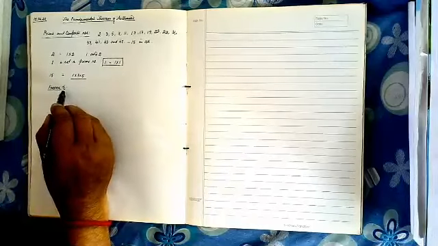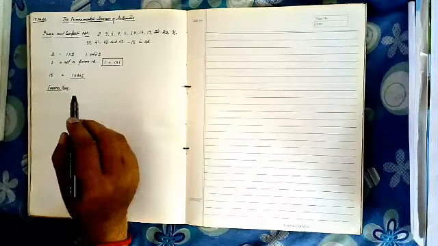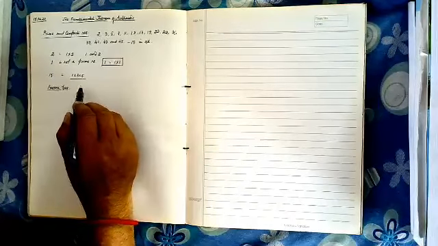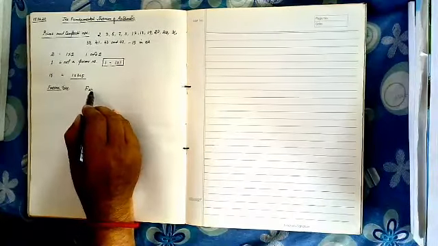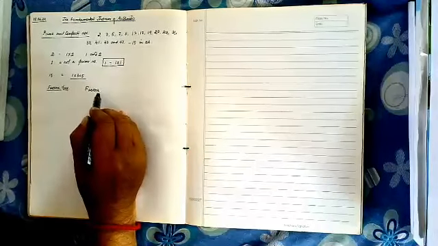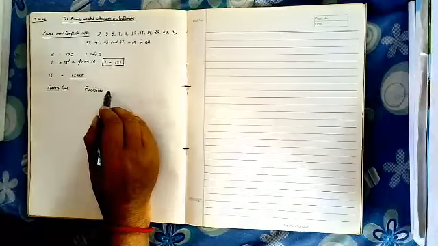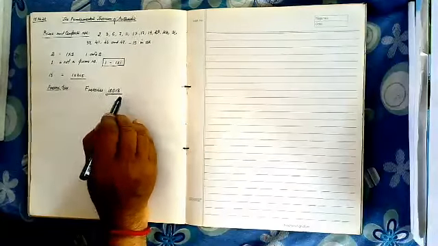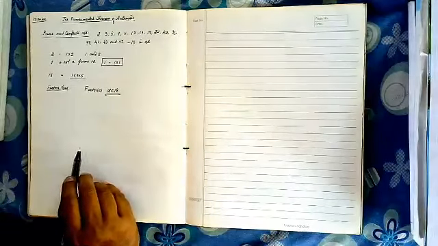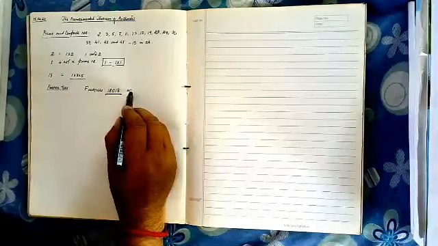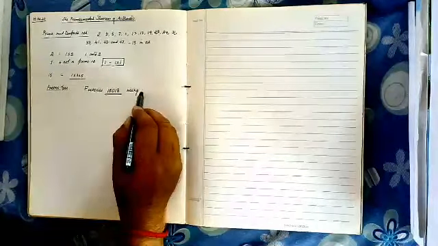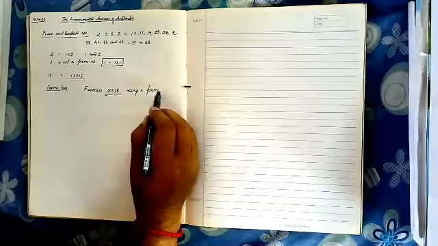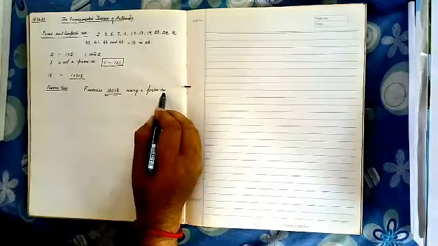For example of a factor tree, suppose we are to factorize 18018 using a factor tree.